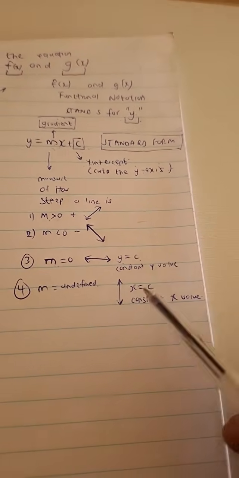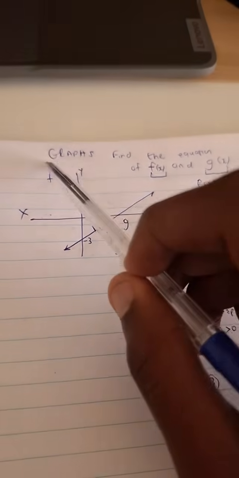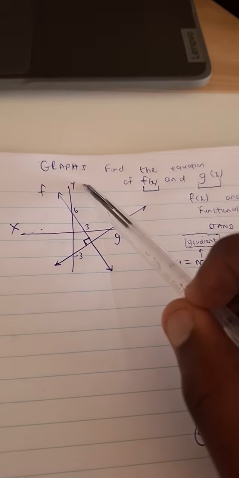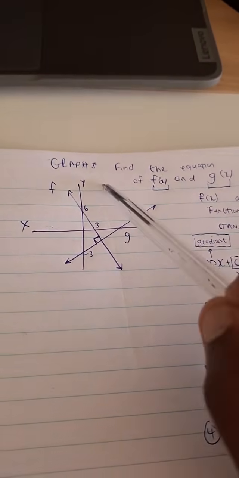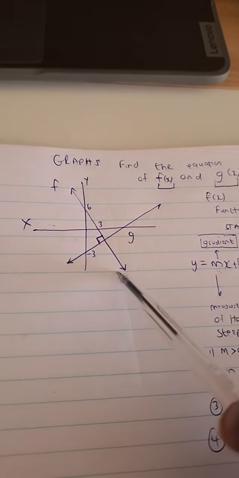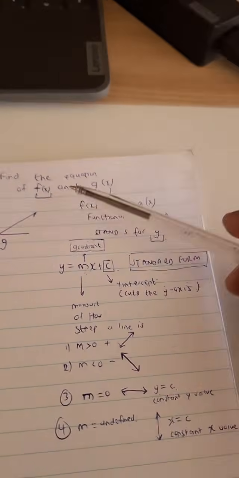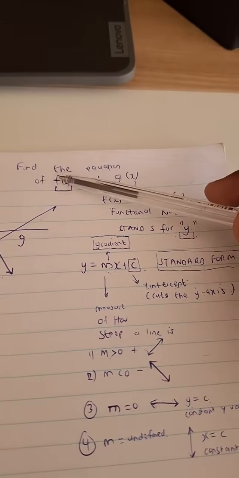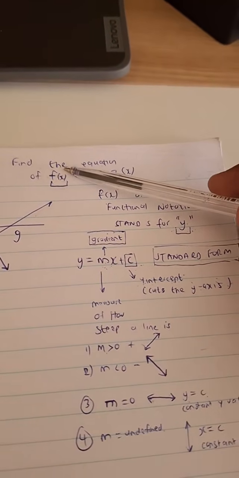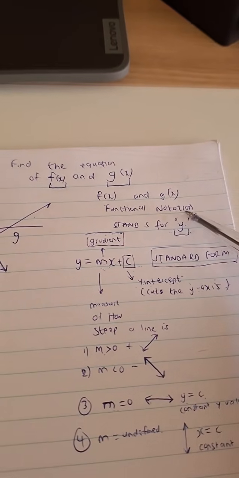So I'm just going to back up a little bit and re-explain what I've just said to begin this live lesson. I basically have posted a question here. The question says find the equation of f of x and g of x. But before I go into it, there's a few things I wanted to explain, and that is f of x is just what we call functional notation.